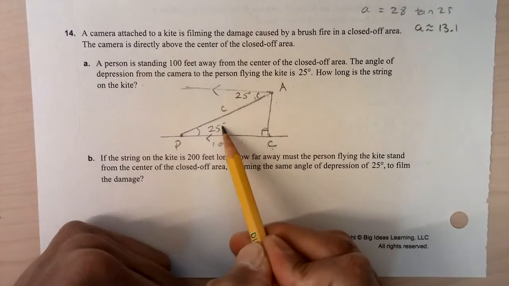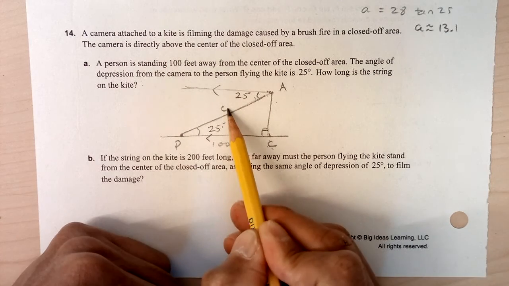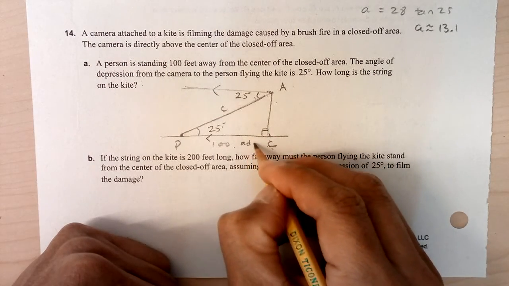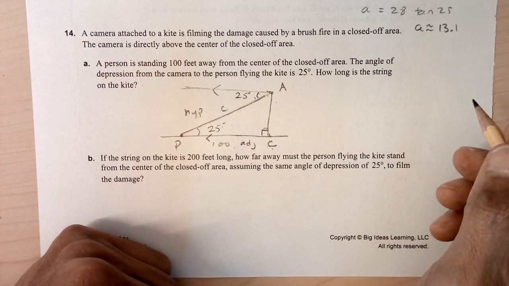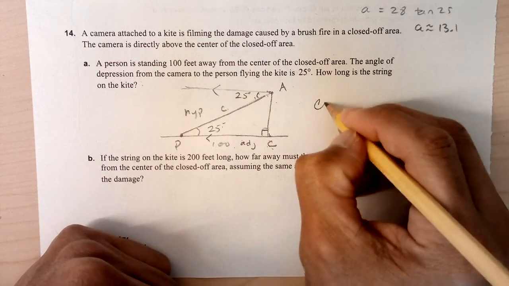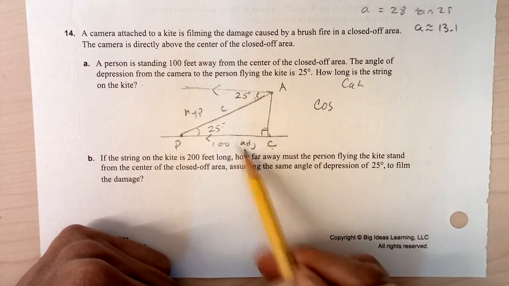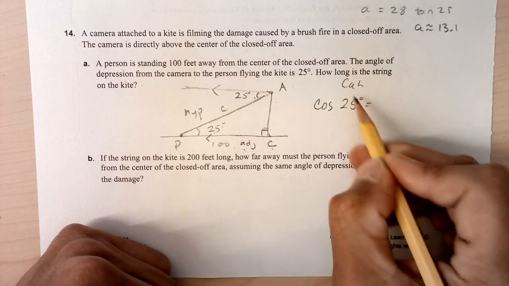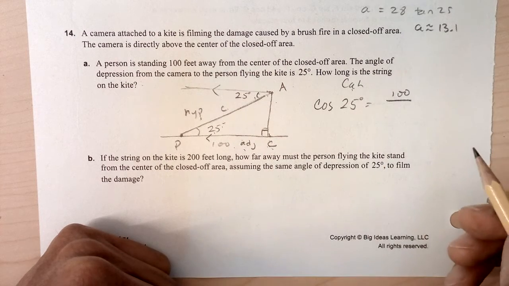Okay, here's your 25-degree angle, 100 feet. That's adjacent to the 25-degree angle. c, that's the hypotenuse. So only one of the functions uses both adjacent and the hypotenuse. Can you figure out which one it is? It should be cosine, the "CAH" part of SOHCAHTOA, adjacent and hypotenuse. So you take the cosine of 25 degrees, cosine is adjacent, so in this case 100, over the hypotenuse, which is c.